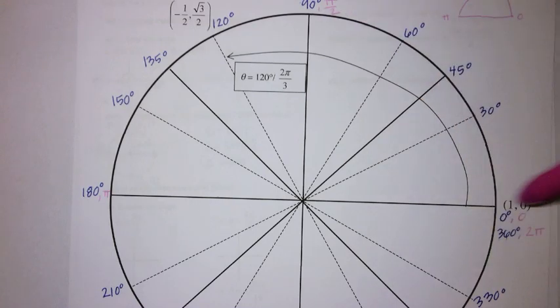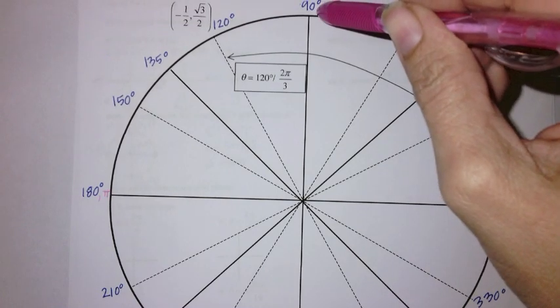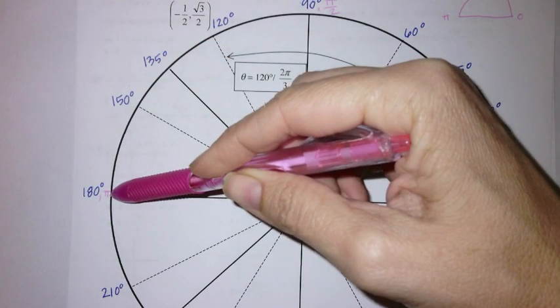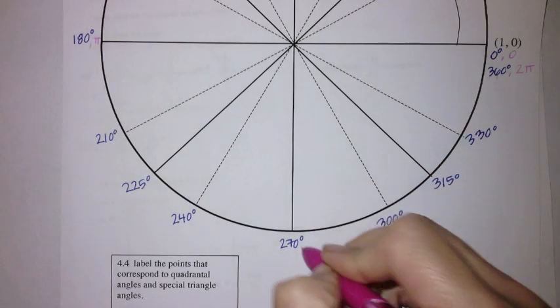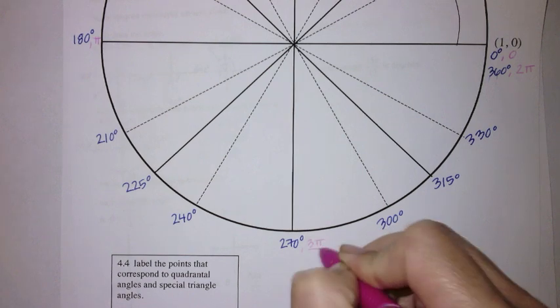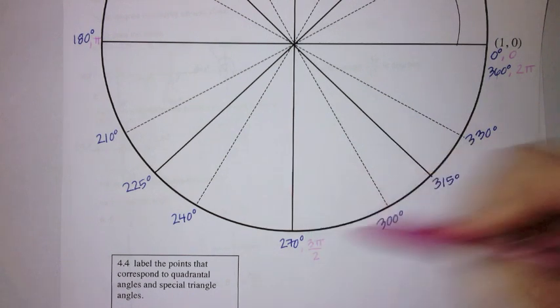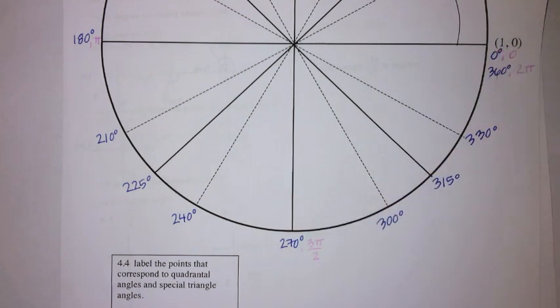So I have 1 pi over 2, and then if I add another pi over 2, that gives me 2 pi over 2, which simplifies to pi, and then if I add another pi over 2, I'm down here, and this is 3 pi over 2. And if I add another pi over 2, that would be 4 pi over 2, which simplifies to 2 pi.